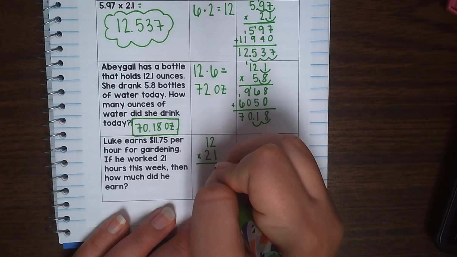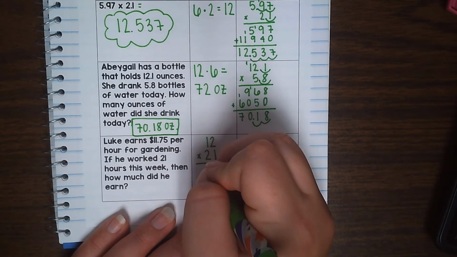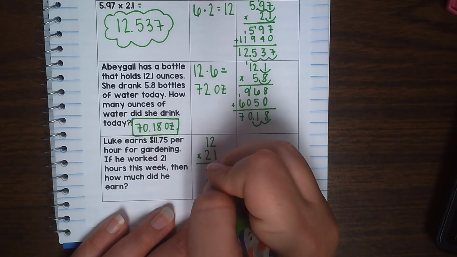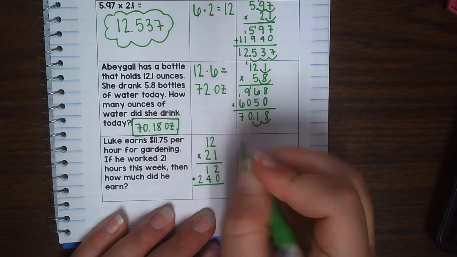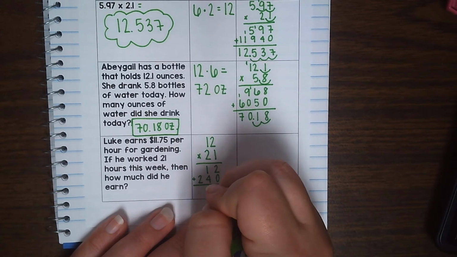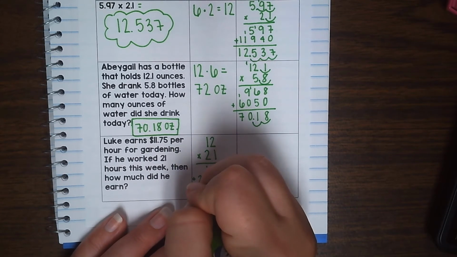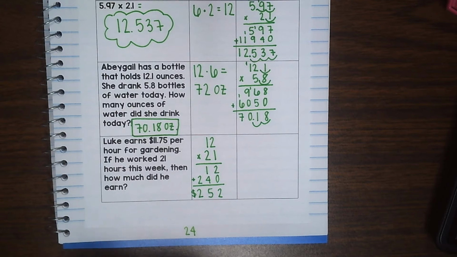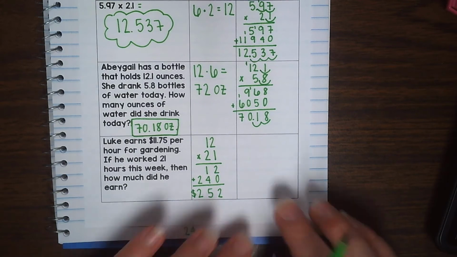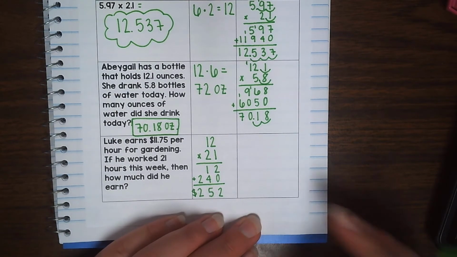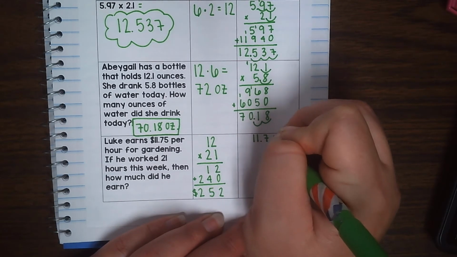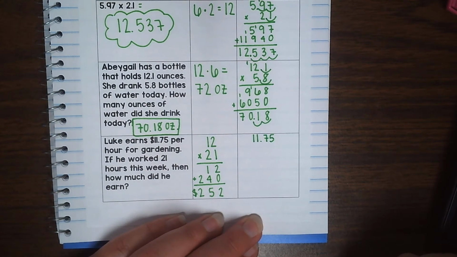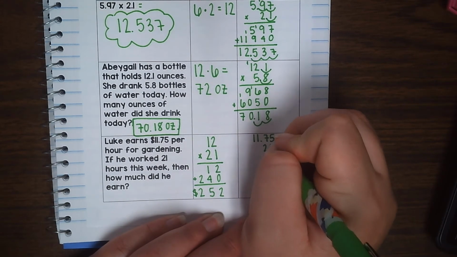So we multiply. 2 times 1 is 2. 1 times 1 is 1. Drop a 0. 2 times 2 is 4. 2 times 1 is 2. Add it together. Luke should earn about $252 this week. Okay, so if we want to find his exact amount, we're going to put 11 and 7/500 on top and multiply that by 21.